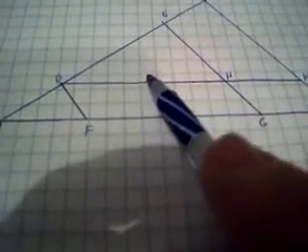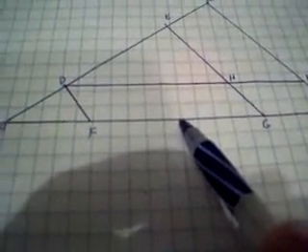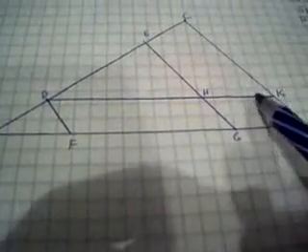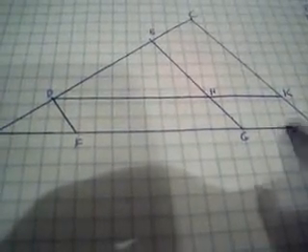Therefore, DH is equal to FG, and HK to GB. And this is by Euclid Book 1, proposition number 34.